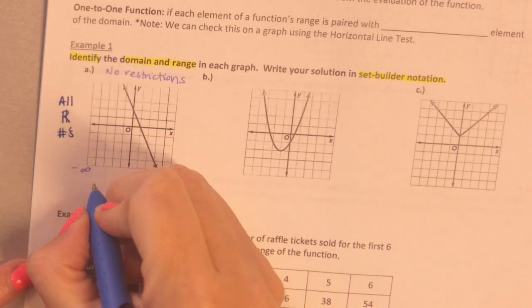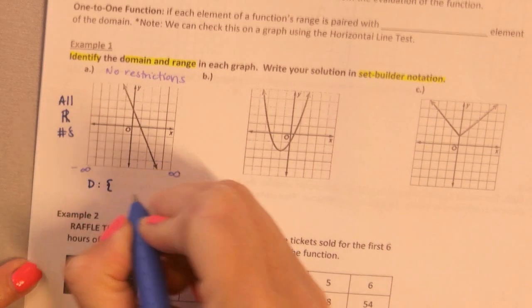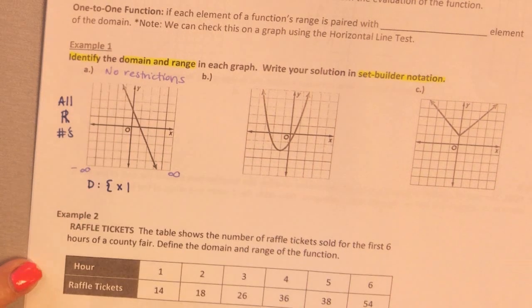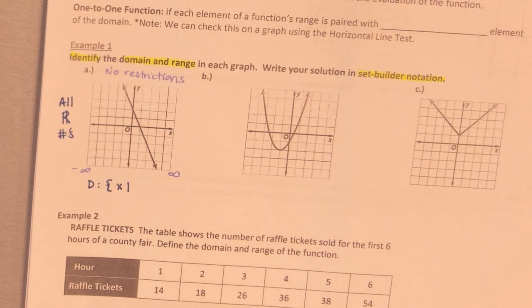So for your domain, you can say x such that. And just do your best with the fancy brackets. If you're struggling with the fancy brackets, you can always think of it like a backwards E. Or when you guys were kids, did you ever draw birds in the sky like this? Because I did. And you could just turn them on the side, that would be fine.